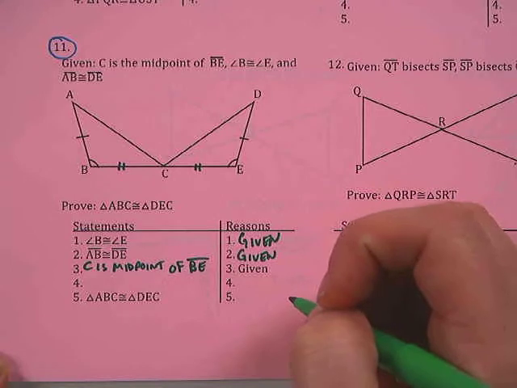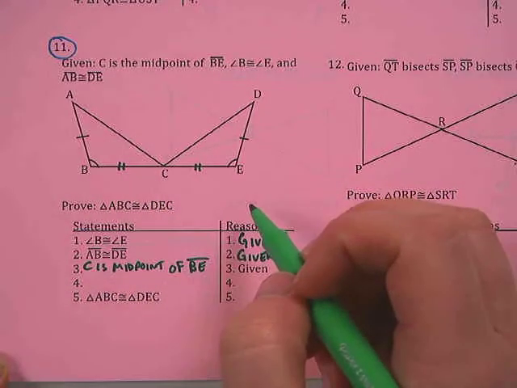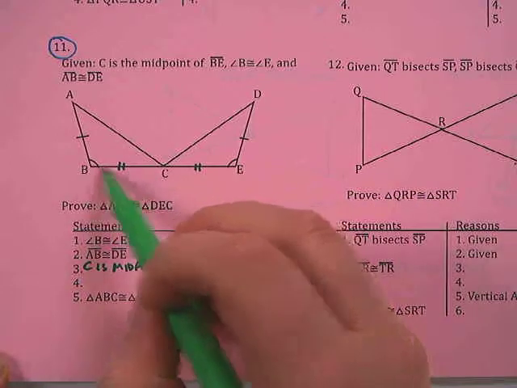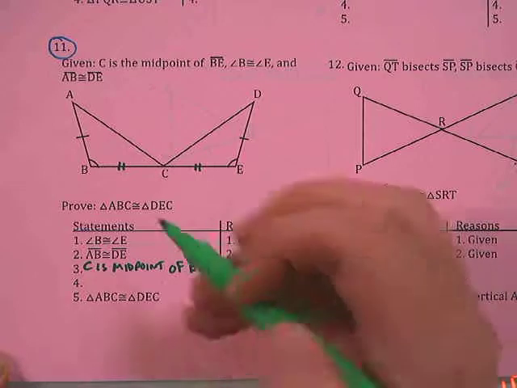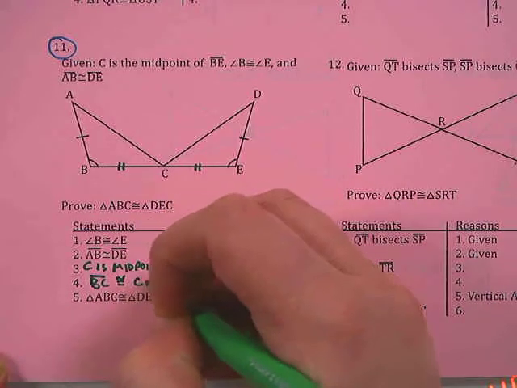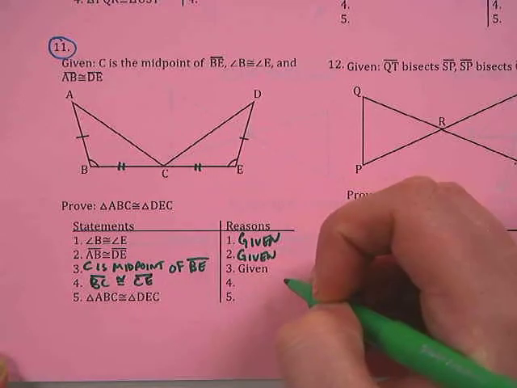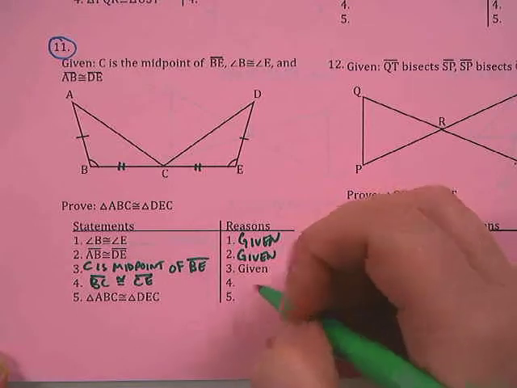Okay. So, like we labeled on our picture here, since C is the midpoint, we know that BC and CE are the same length. So we're going to write BC is congruent to CE. And that's because C is the midpoint, so that's the definition of a midpoint.